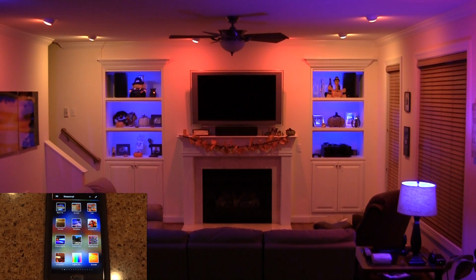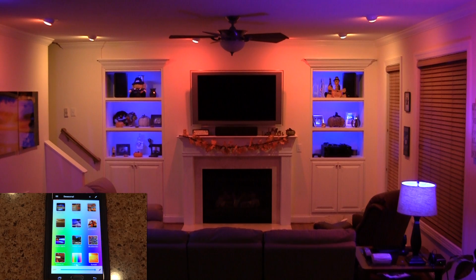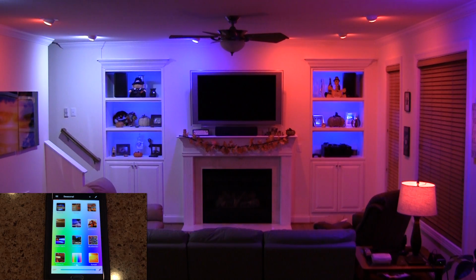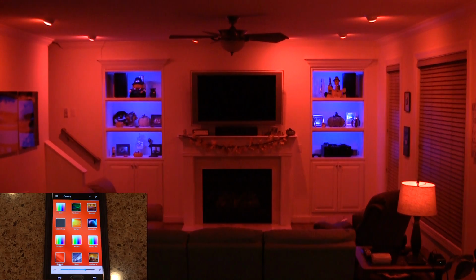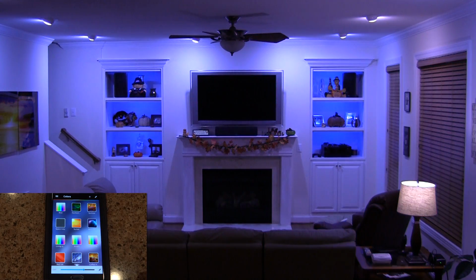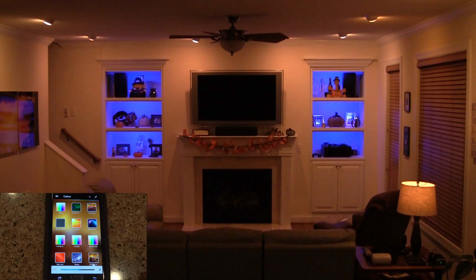Now you can customize your own scenes, but if you don't have the time or patience to do that, you can actually download scenes from the Philips Hue website. You can do that from the website via a web page or from within the Philips Hue app. Now, I've already done that, and all these icons represent various scenes that I've downloaded that are created by other users. And there's a lot of great talent out there, and it saves you a lot of time.